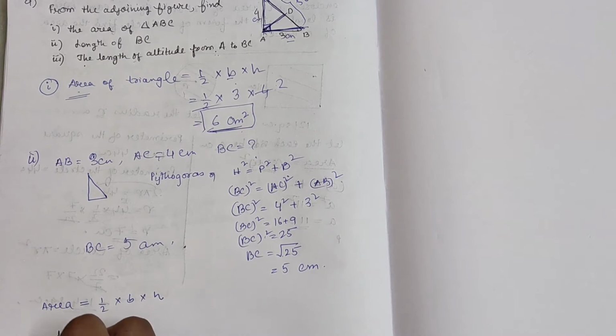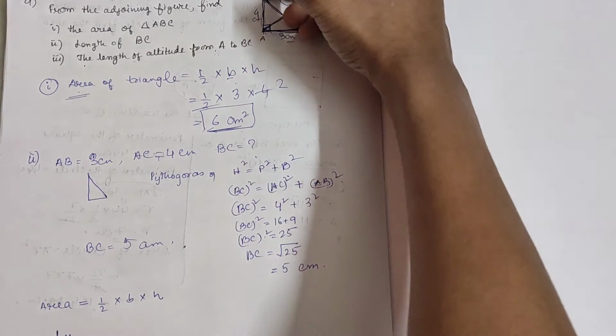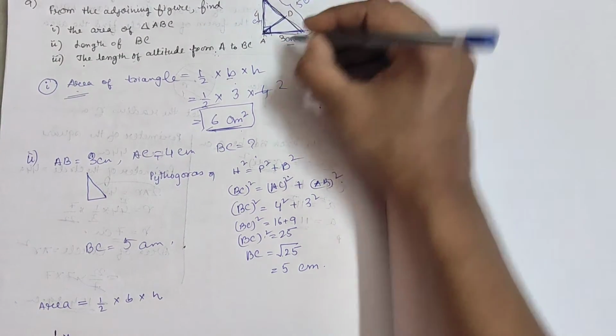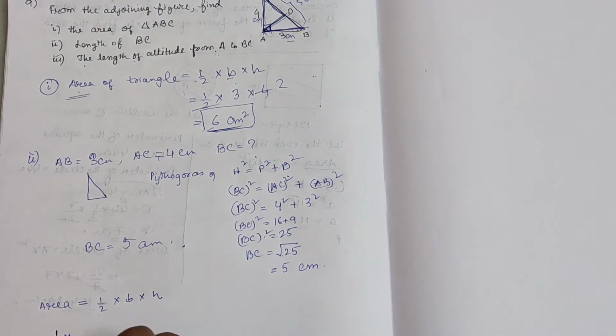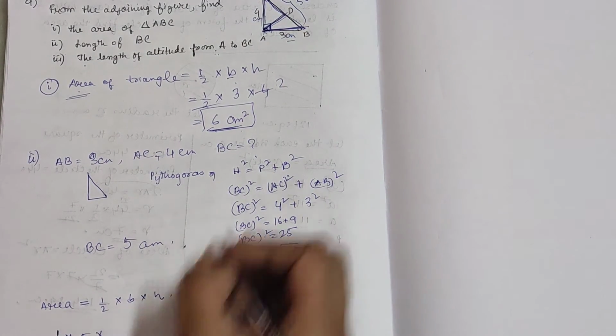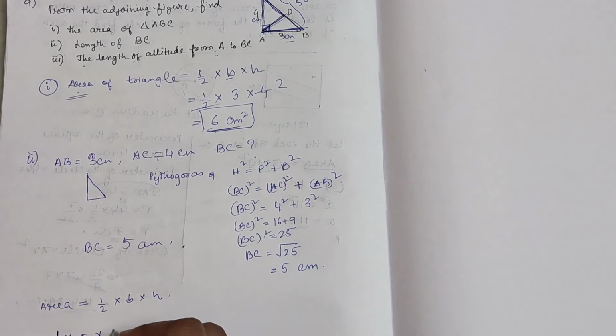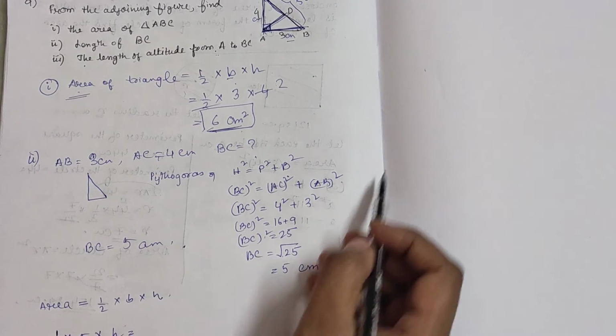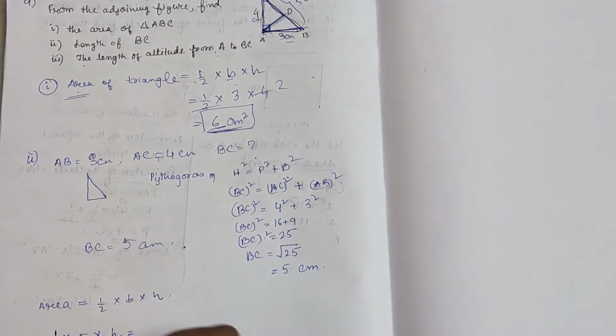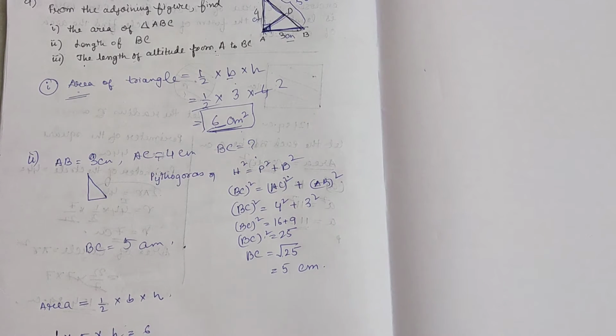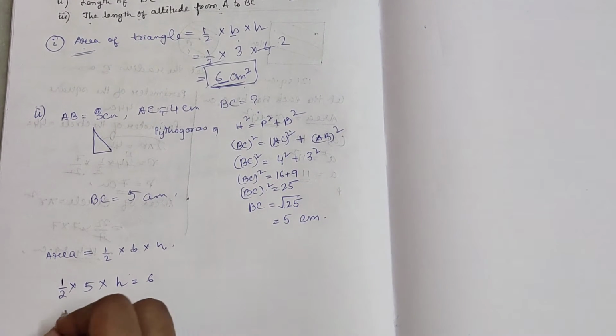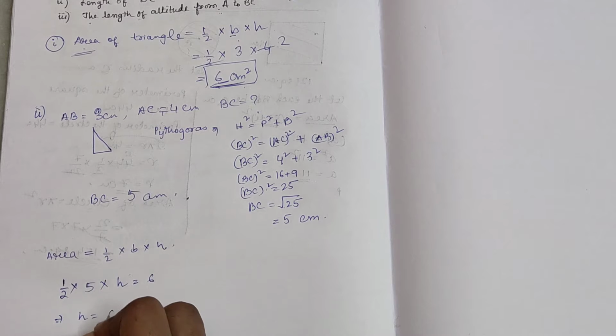Area we have got 6. So first I am writing half. The formula is base. I am considering this is my base. This is my height. Base we have got 5. Height we have to find out, the value of AD. So total area is 6 centimeter square. So let's write 6. So height equal to 6.